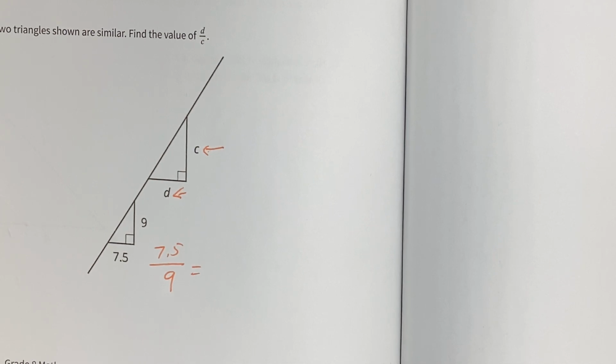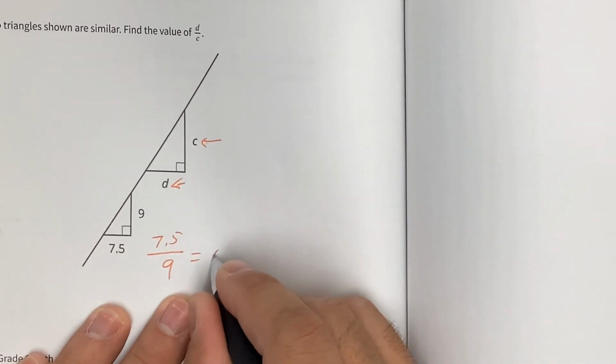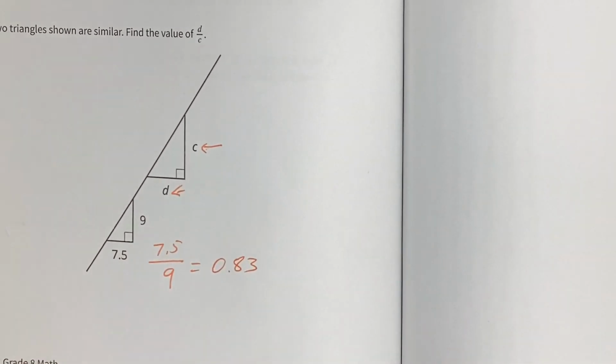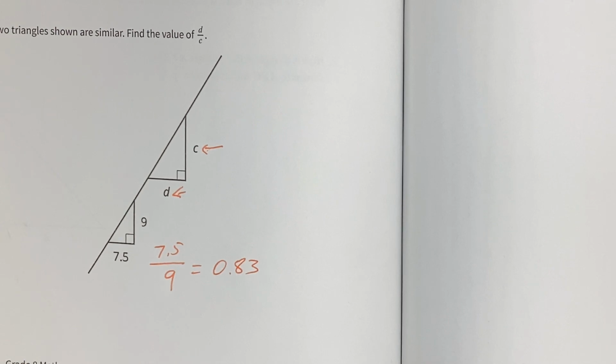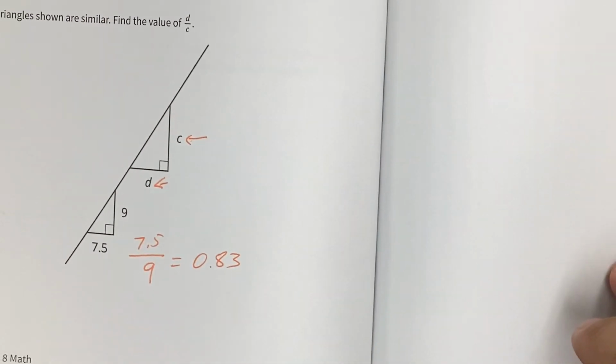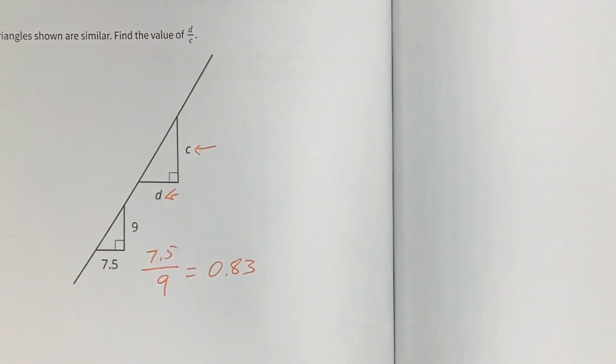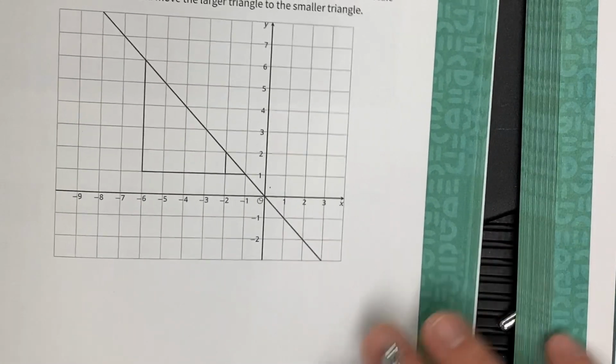Everybody has a calculator handy, unless you want to do it by hand. 0 point what? 0.83, perfect. 0.83 makes sense. This one's just a tad smaller. But we're just comparing the sides there. That's all we're worried about on that one.